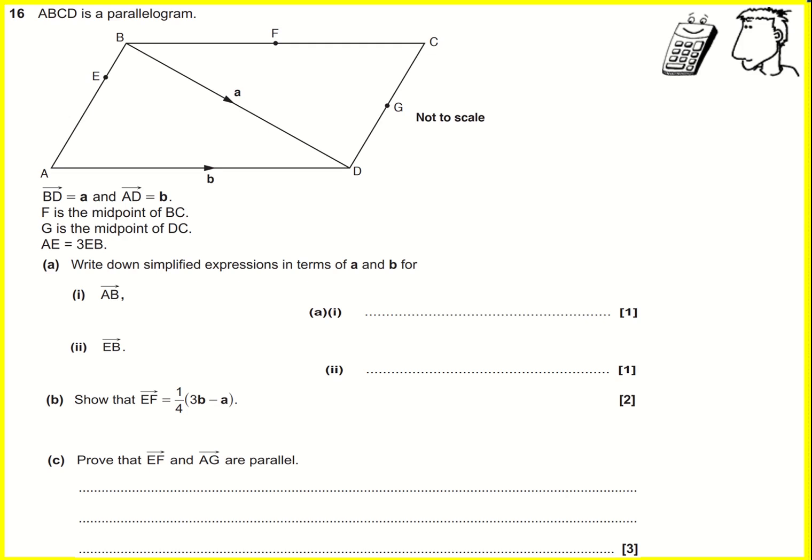Right, let's remember that vectors are essentially movements. They're showing a movement. So if I want the vector from A to B, I want to know how I can move from A to B. But I could move along from A to D and then from D to B. So I can go along here, and that would be B. But then I'd have to go back, and that's going to be minus A. Because if I have a vector like A, then minus A is the opposite direction.